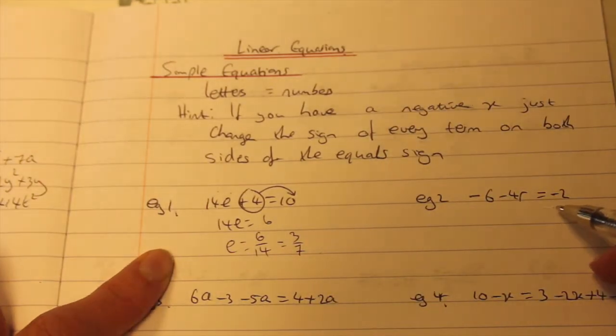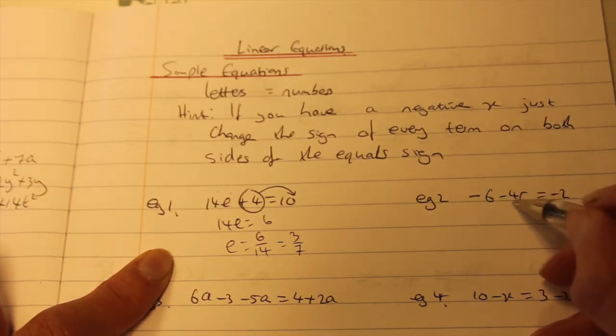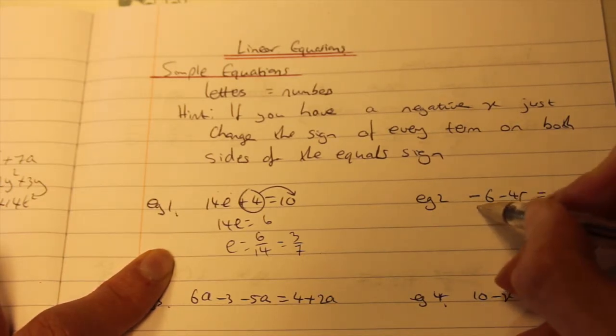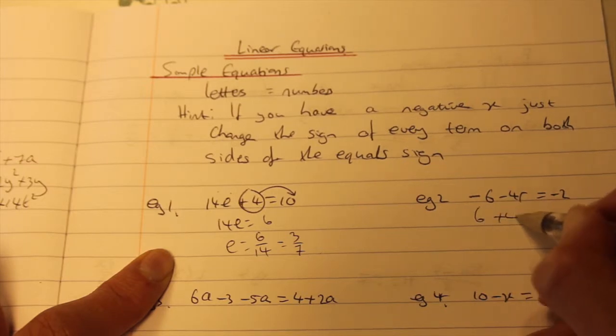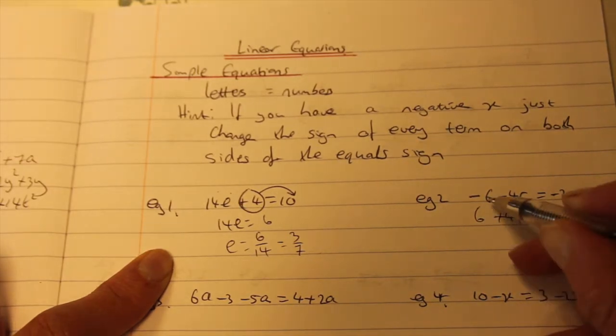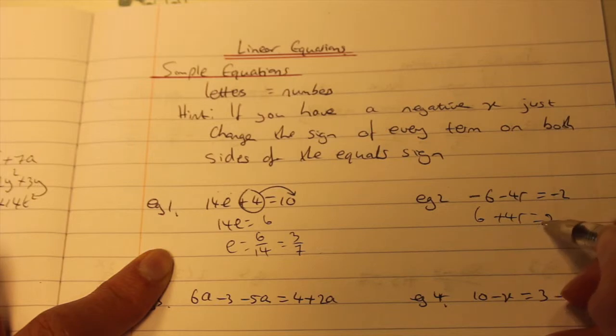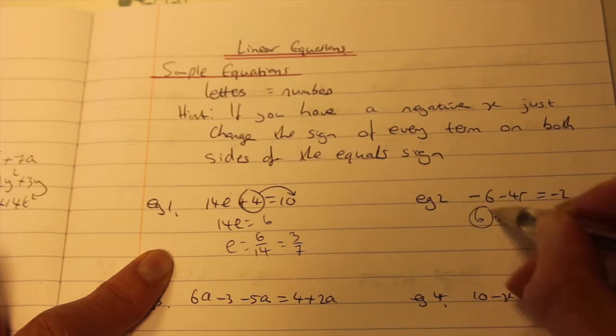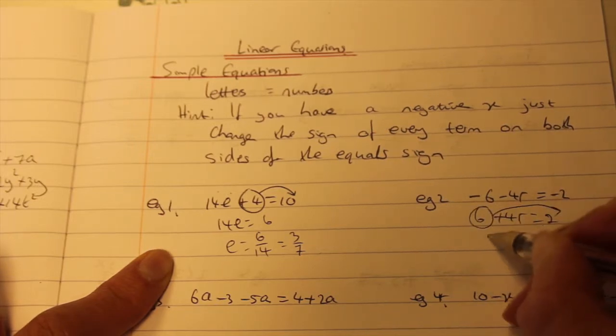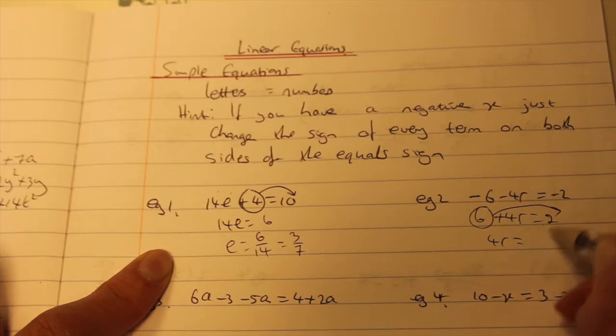Example 2. Letters one side, numbers the other. Now, because I've got a negative in there, I would be inclined to change all those signs. So change that to a positive, that to a positive, and that to a positive. Now, bring this over to our side, so you've got letters one side and numbers the other. 2 take away 6 is minus 4. Then divide through by 4 at the end, giving you minus 1.